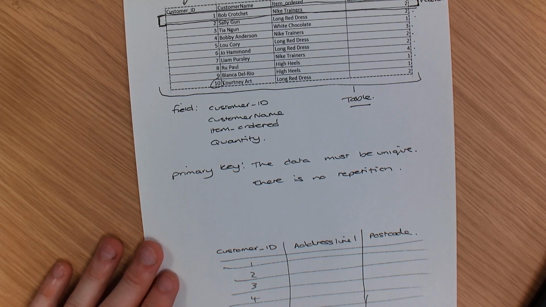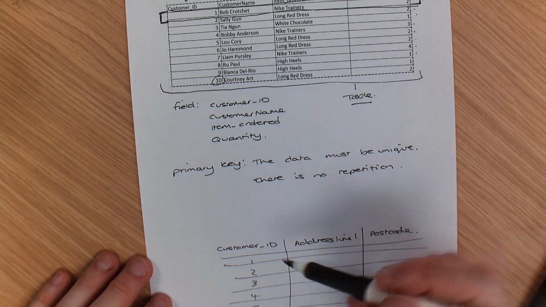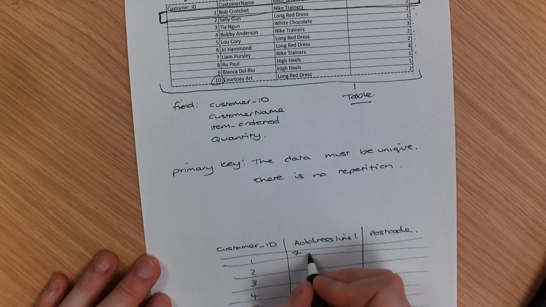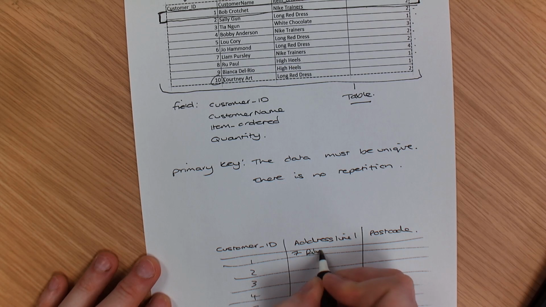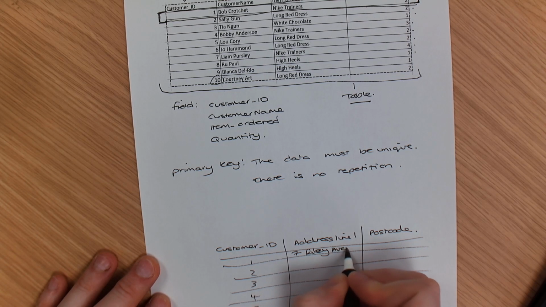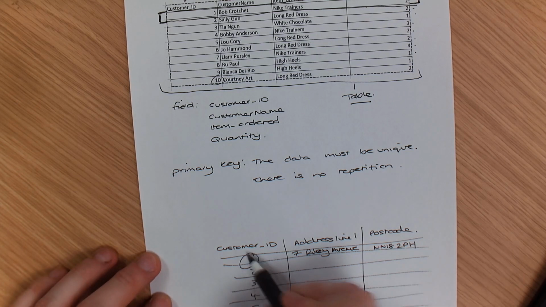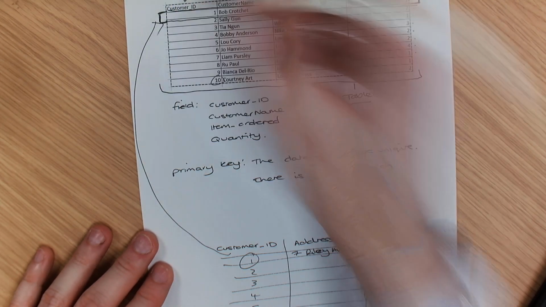So the foreign key is a key that identifies that, but is found in another table. So if I put in 7 Riley Avenue, NN18 2PH, that would be another table.